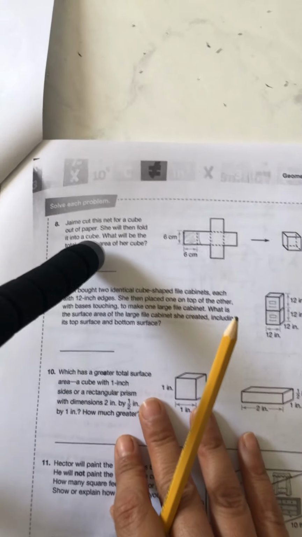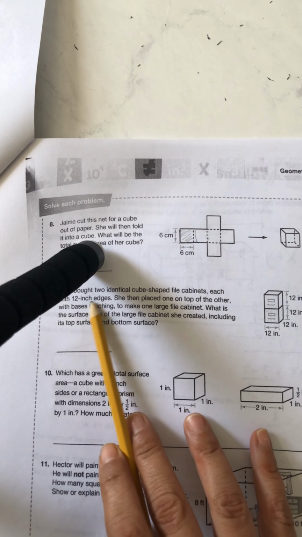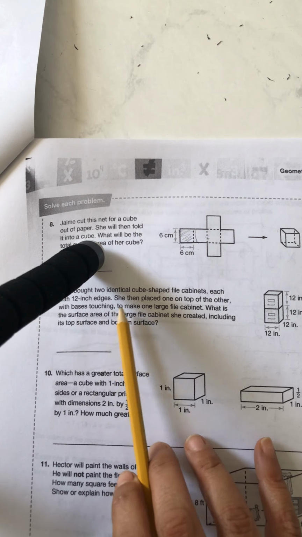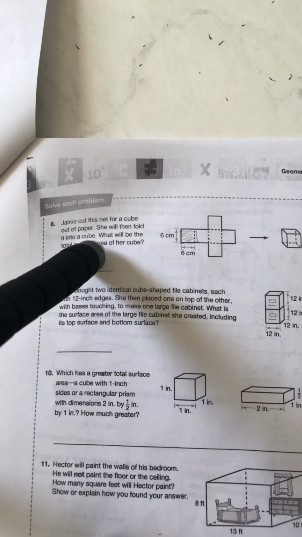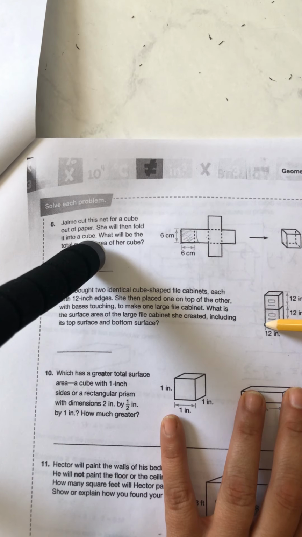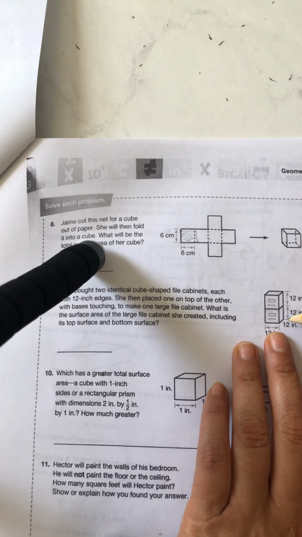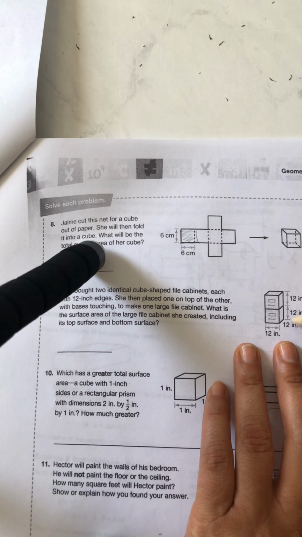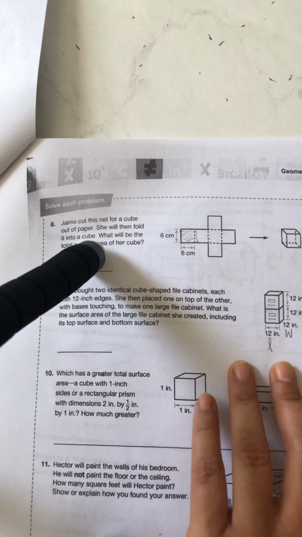This next one, Leah bought 2 identical cube-shaped file cabinets, each with 12-inch edges. Then she placed them on top of each other, the bases touching, to make one large file cabinet. What is the surface area of the large file cabinet? So basically, I would just find the area of this, including the top and the bottom surfaces. Instead of your height being 12 and 12, you could just say your height is 24 inches, your length is 12 inches, and your width is 12 inches.